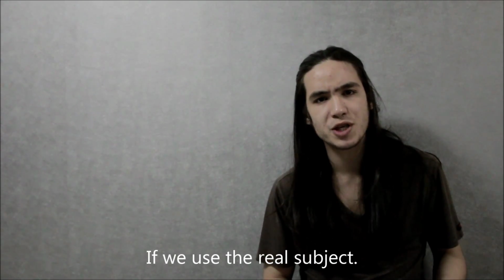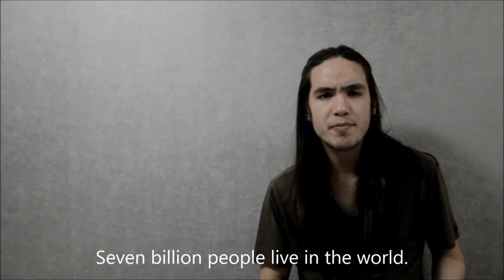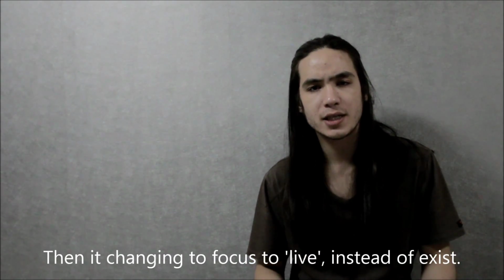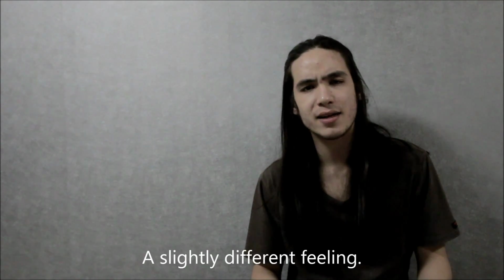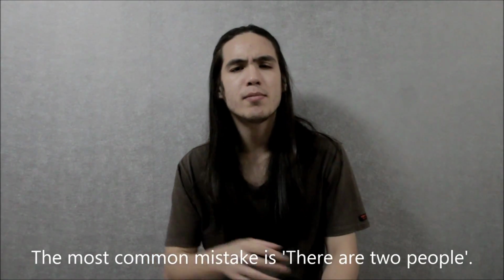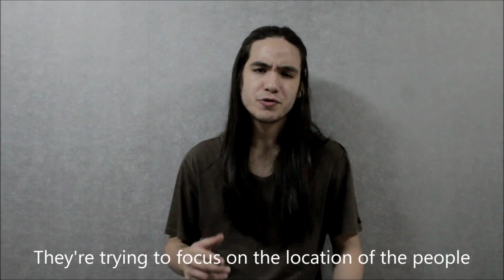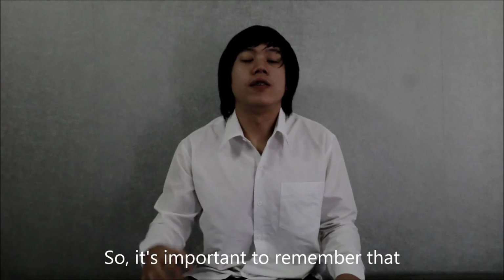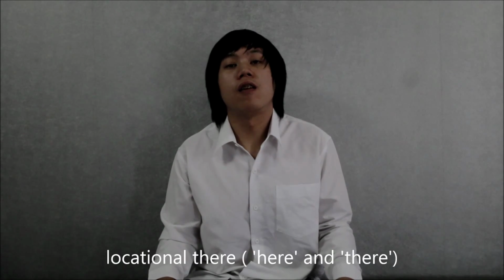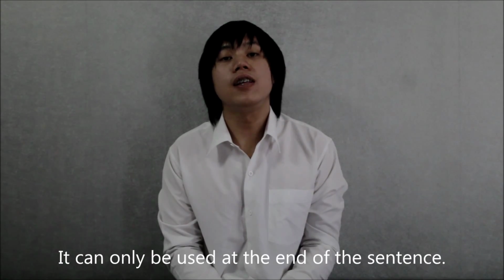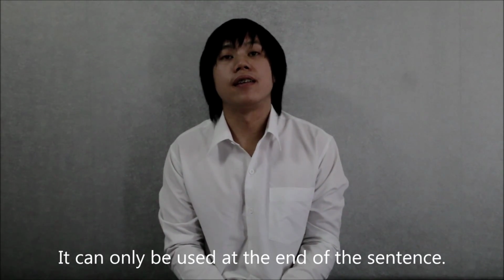If we use the real subject, for example, 7 billion people live in the world, then it's changing the focus to live instead of exist. A slightly different feeling. The most common mistake is "there is 2 people." They're trying to focus on the location of the people, not the existence. So, it's important to remember that locational there, here and there, can only be used in the object or complement position. It can only be used at the end of the sentence.